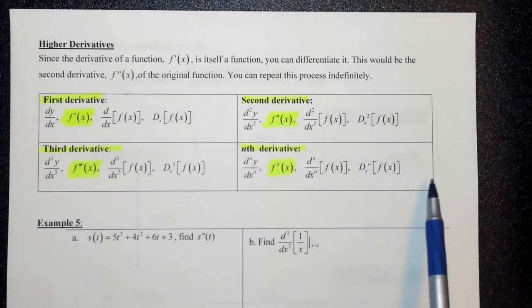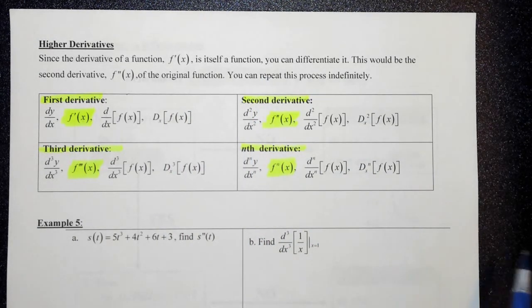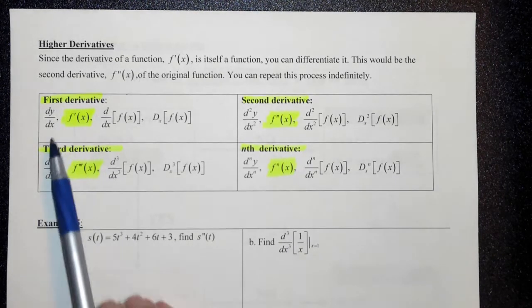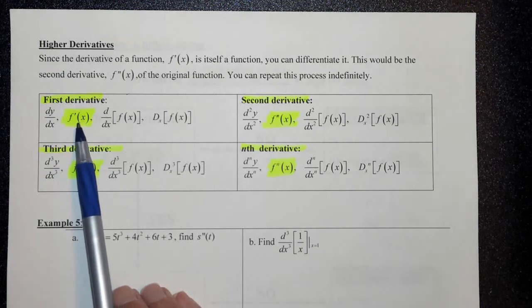So since the derivative of a function, f prime of x, is itself a function, you can continue to differentiate. And once you can do this, if the derivative is a function, then its derivative will be a function, and so on. So it's important that you understand the notation and what they're asking for.